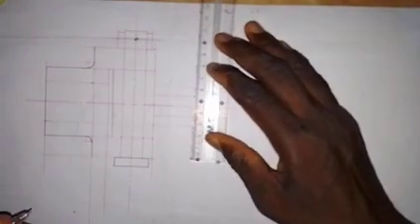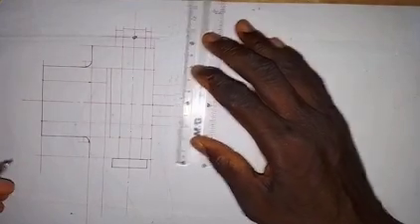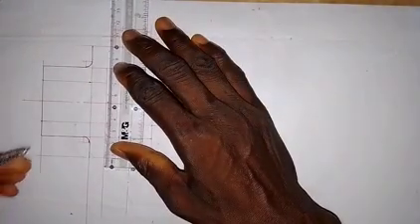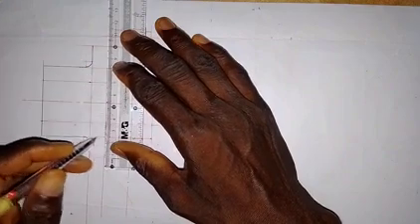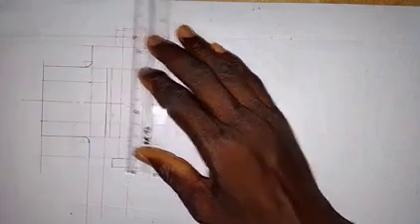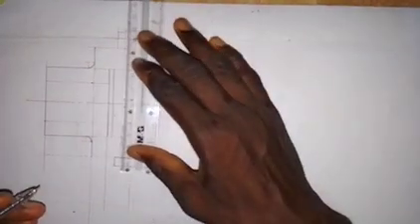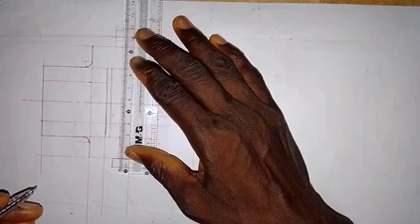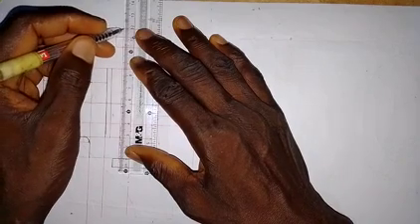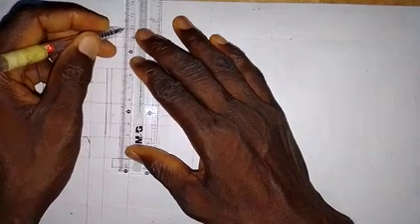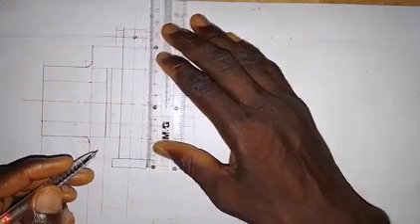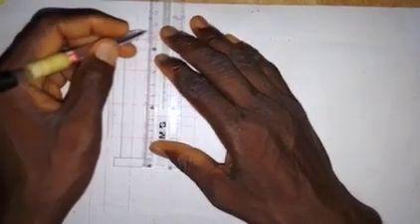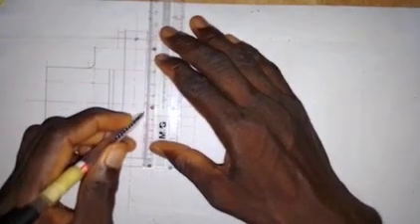So what we need to do now is to bring out the part that we can see. For this one, this will be a thick line from here to here. Then we are going to see this as a thick line, from here down here. We also see this as a thick line from here down to this point.